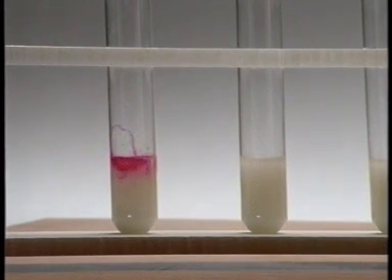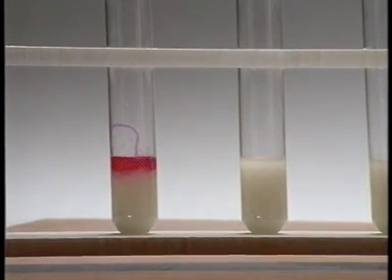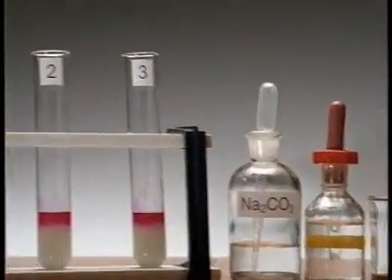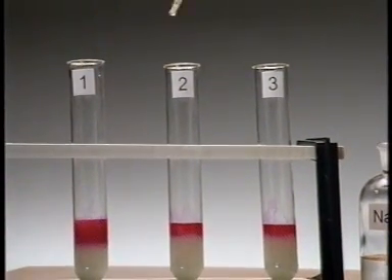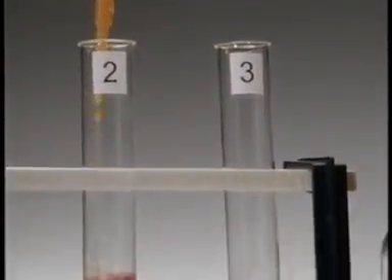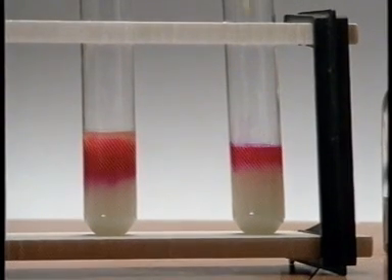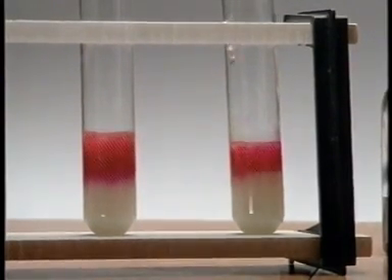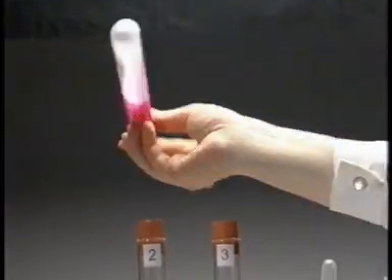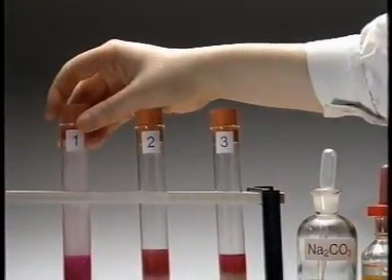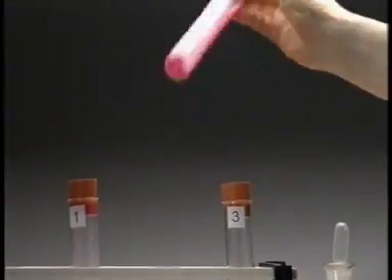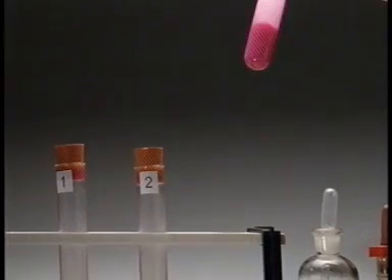Next, we add an indicator, phenolphthalein. With the weak alkali, it's pink. Bile is added to test tubes 1 and 2. Then the same amount of lipase is added to test tubes 2 and 3. So, tube 1 contains bile salts. Tube 2 has both lipase and bile salts.